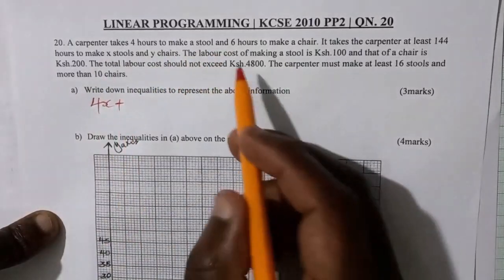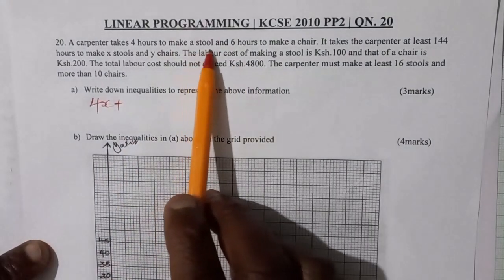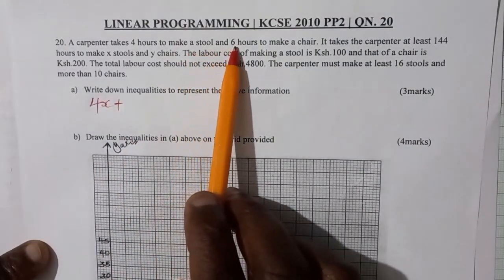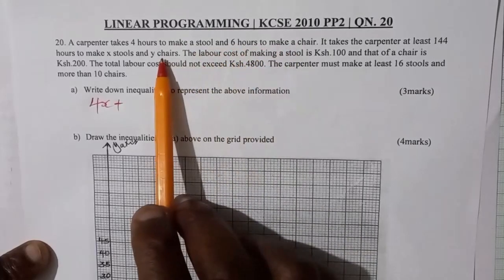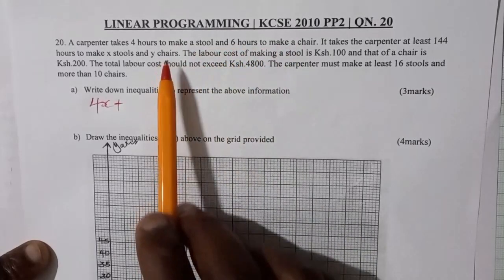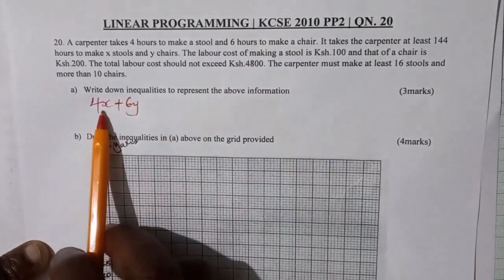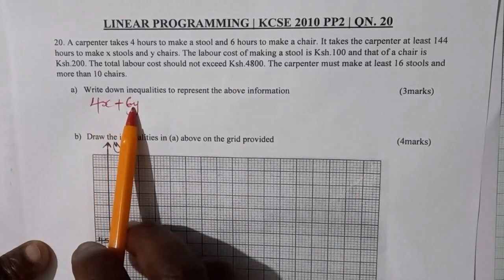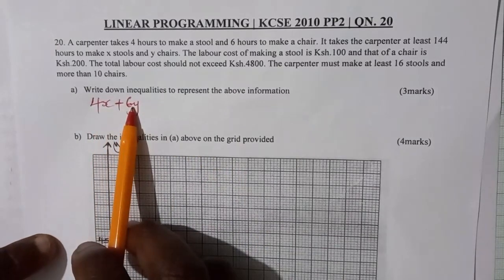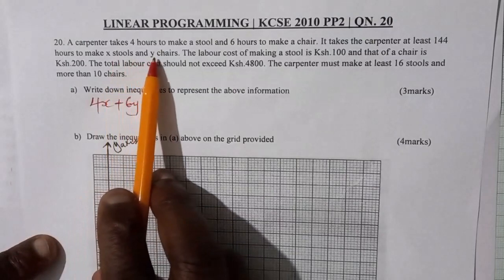So this sum, 4x plus 6y, represents the total time taken to make X stools and Y chairs.